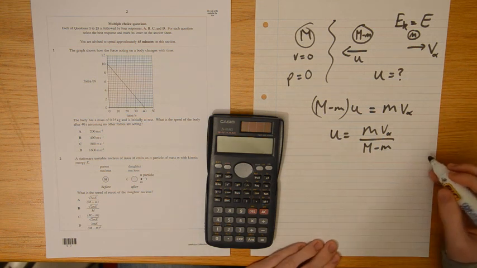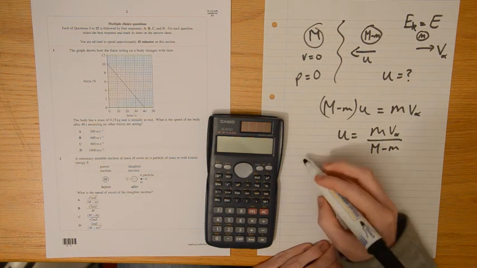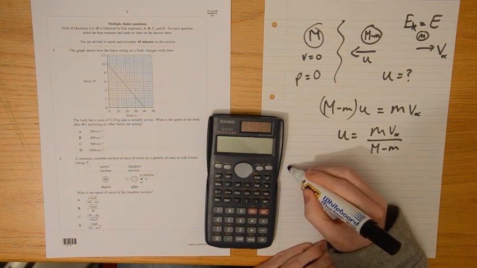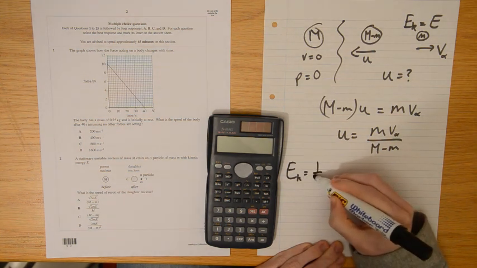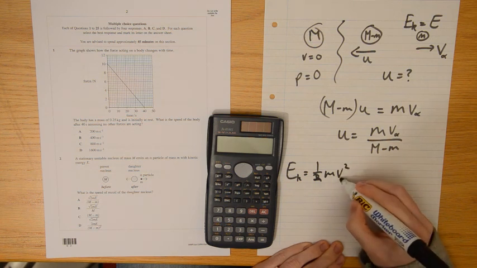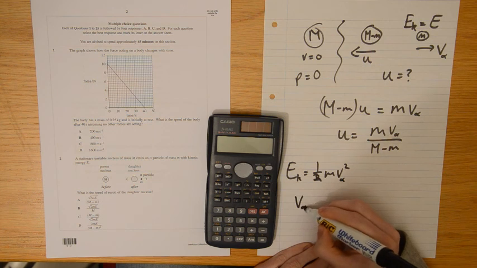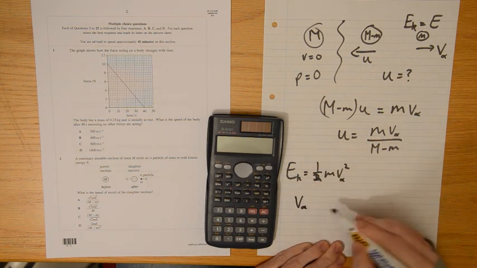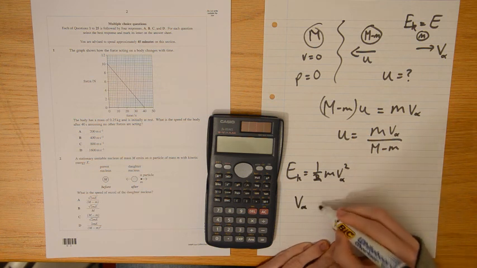So we're going to need to remind ourselves over here of the equation for kinetic energy. Kinetic energy is going to be EK is a half mv squared, and that's of course the velocity of the alpha particle. So the velocity of the alpha particle, by rearranging, we can times both sides by 2, divide both sides by the mass, and finally square root.